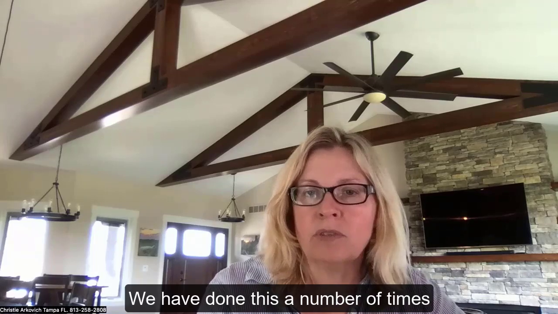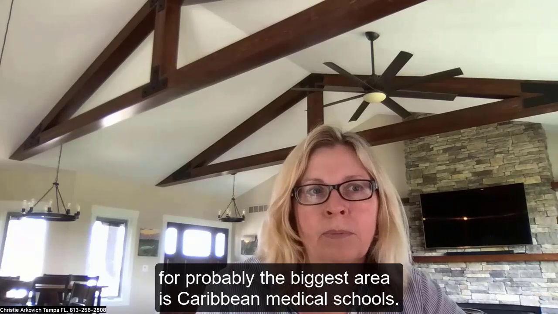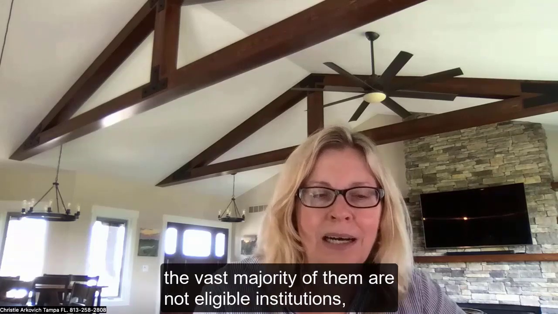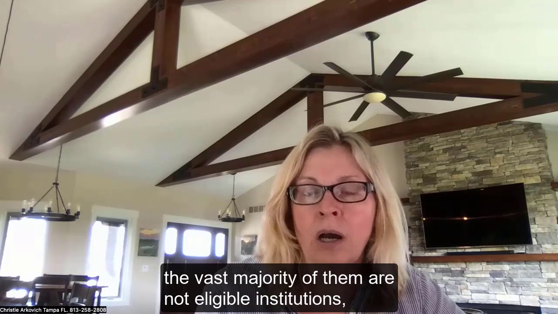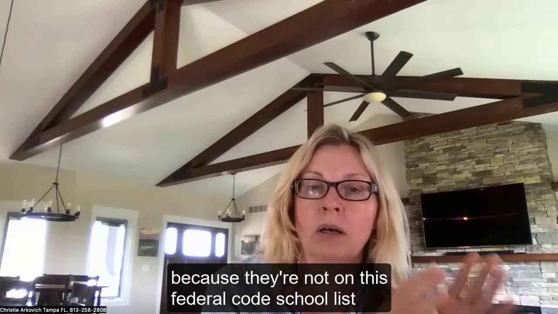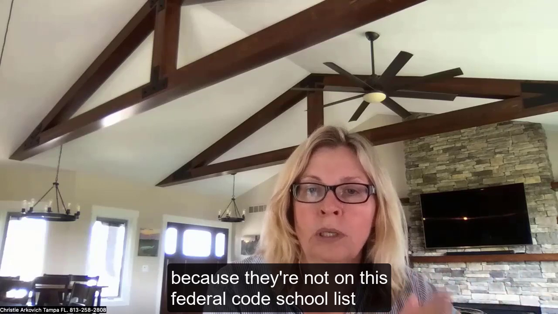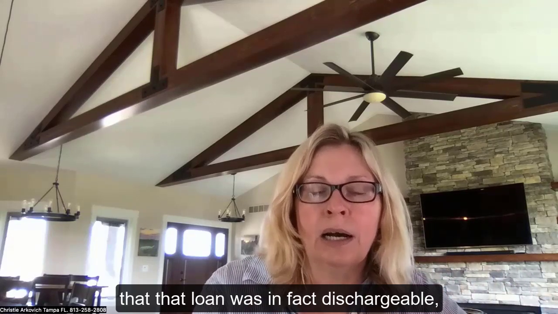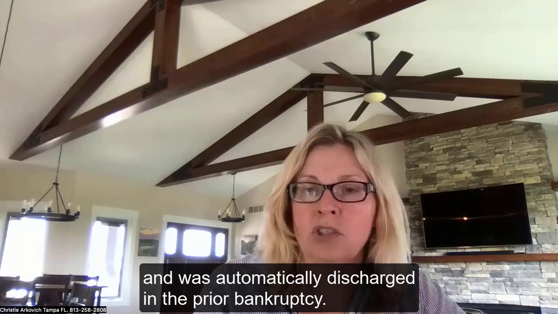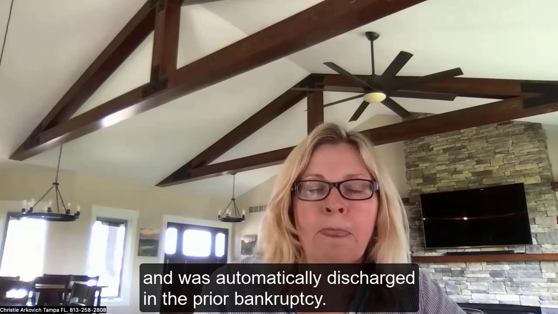We have done this a number of times, and probably the biggest area is Caribbean medical schools. There's a lot of them down there. The vast majority of them are not eligible institutions, and therefore, because they're not on this federal school code list for the years of attendance, we can argue that the loan was dischargeable and was automatically discharged in the prior bankruptcy.